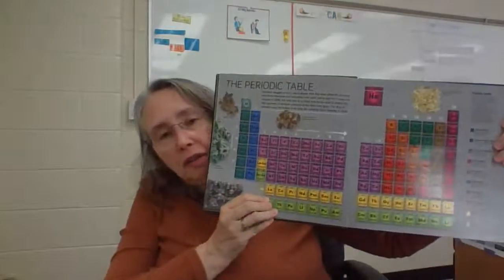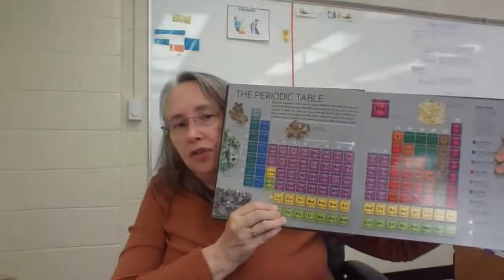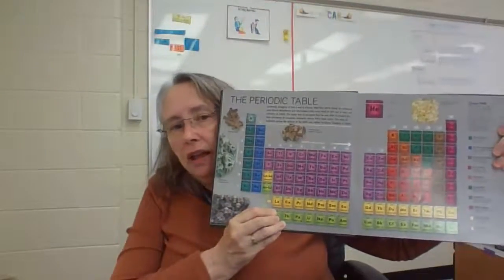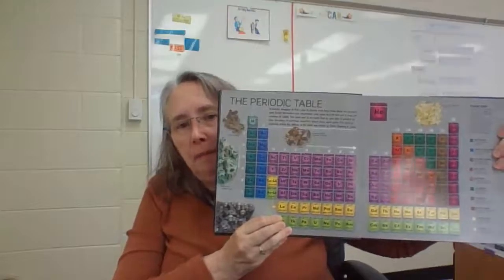Hello, I'm going to tell you a little bit about the periodic table. And see all this information in here? There's a lot of information in here. So I'm going to start with just the basics and tell you how to read it and a little bit about how it was developed.